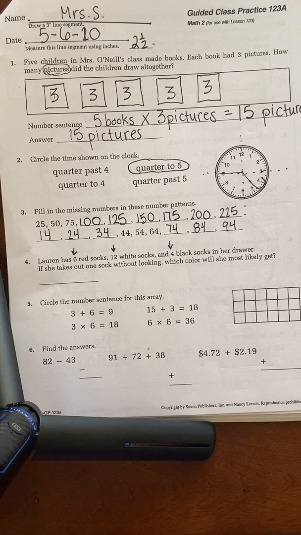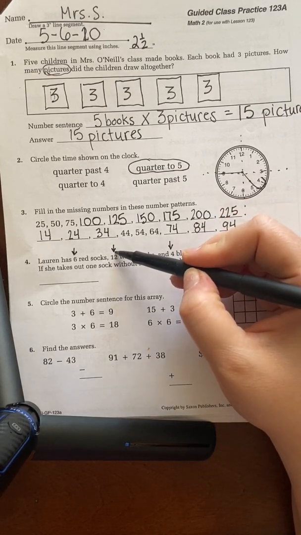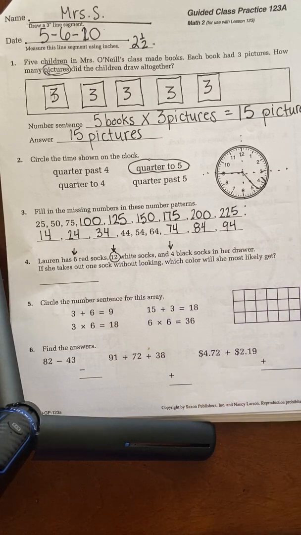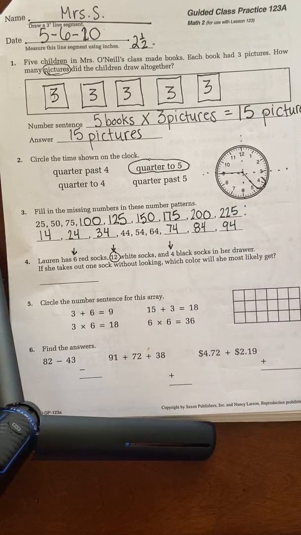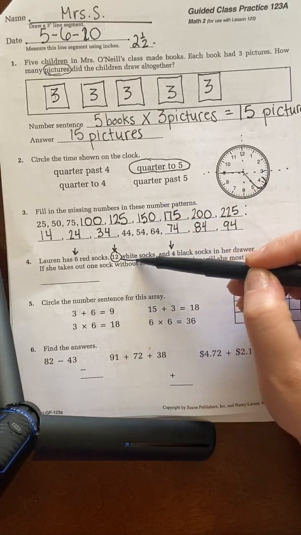Yeah, if you said 12, you'd be correct. So I have more white socks to grab than any other sock, right? Even 6 plus 4 is 10. That's still less than 12. So I'm most likely going to grab the sock that I have the most of. So what color is that? White.